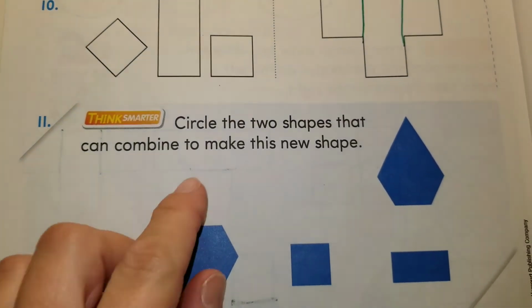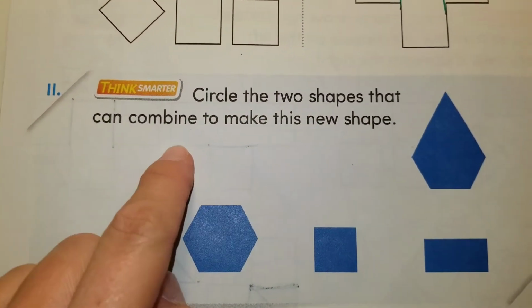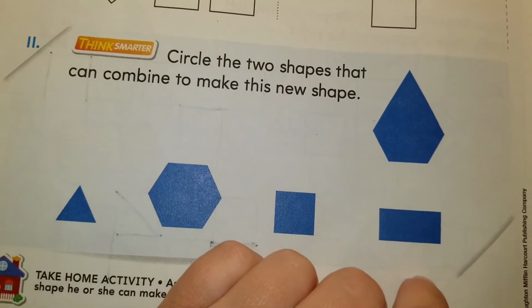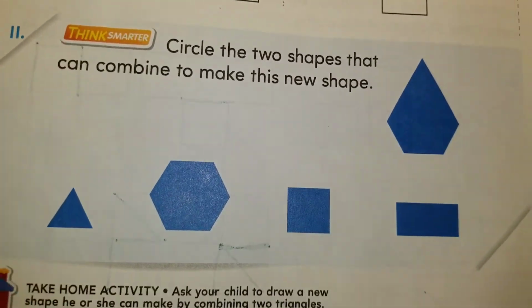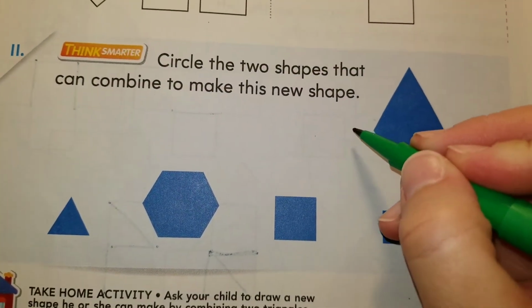Alright, now we are going to circle the 2 shapes that can combine to make this new shape. Look at it. I'll try to draw the line over here.